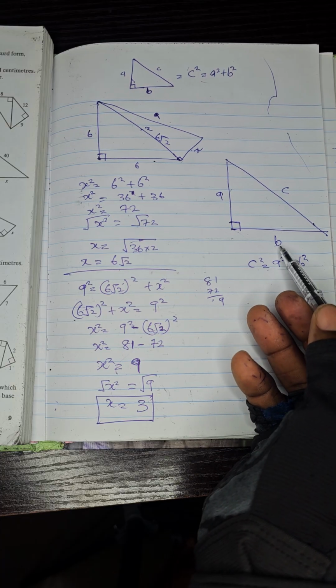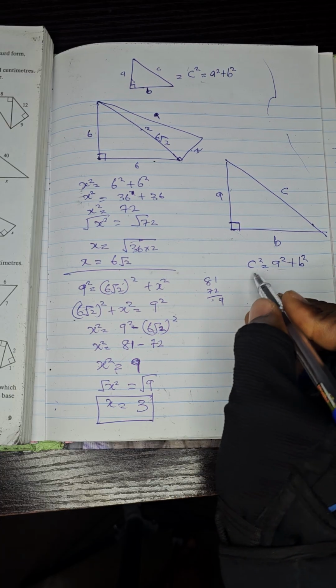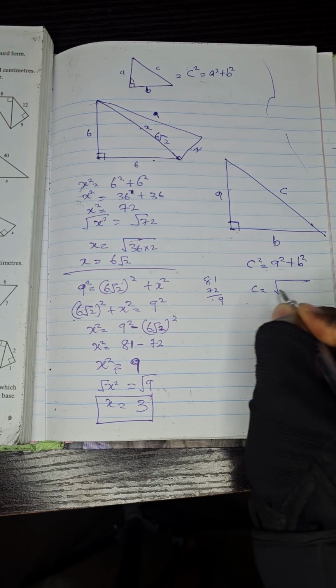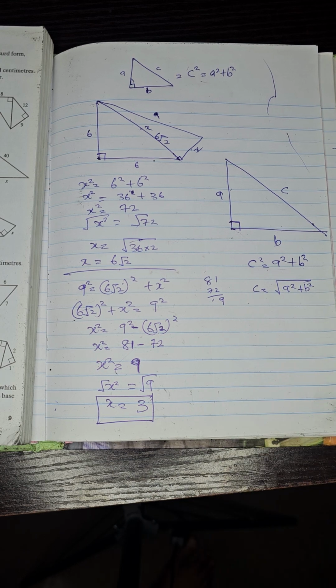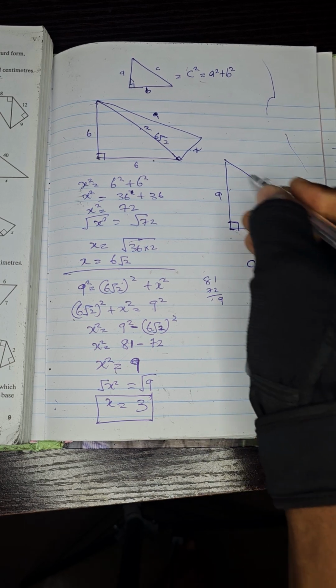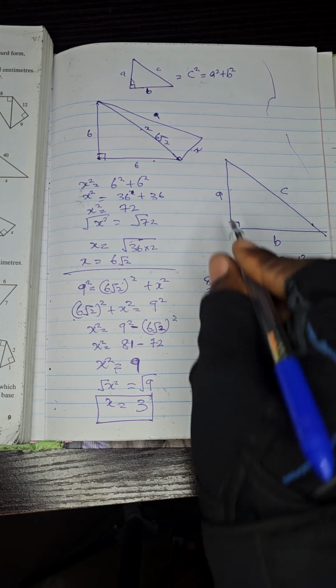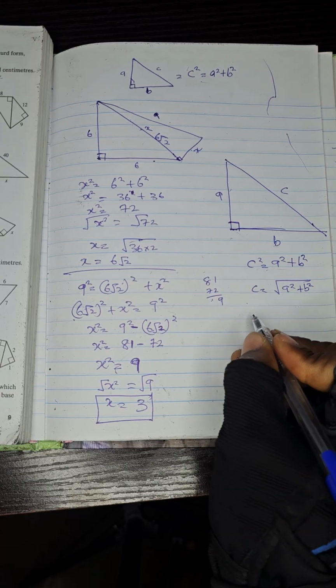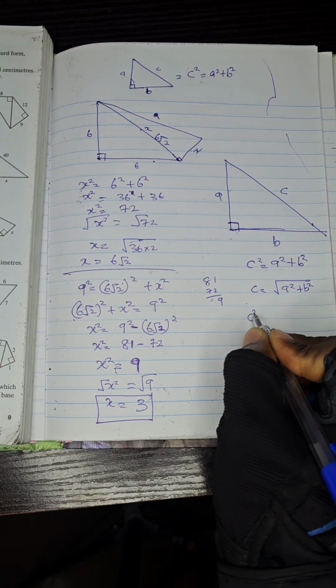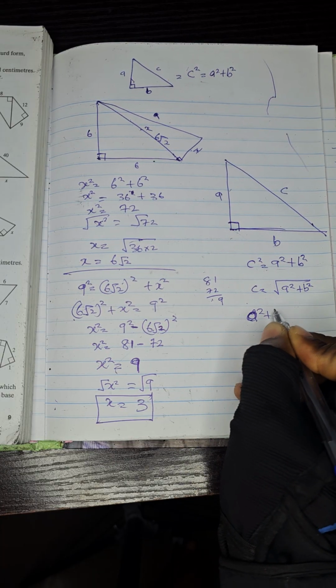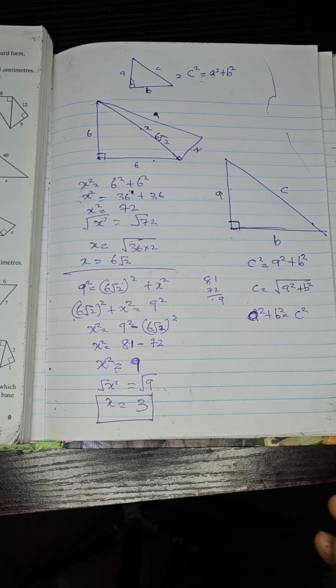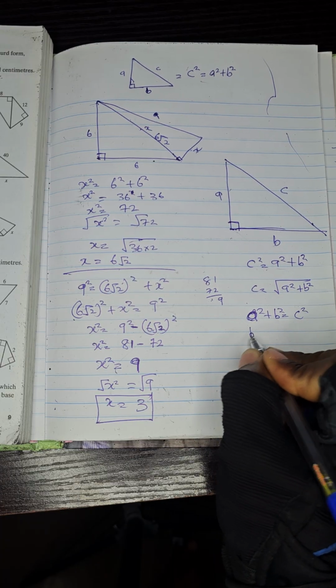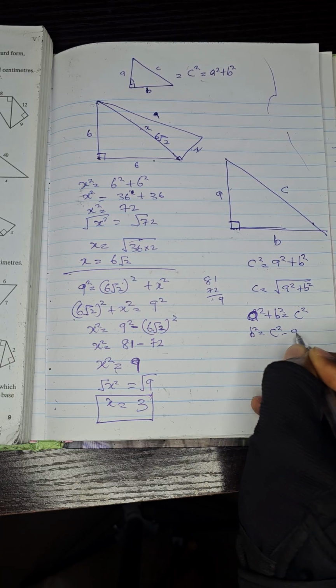In this case, C will be equal to the square root of A square plus B square, right? This is the hypotenuse. To look for B, let me say A square plus B square is equal to C square. So B square is now C square minus A square.